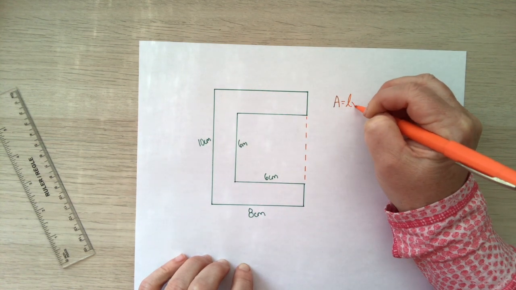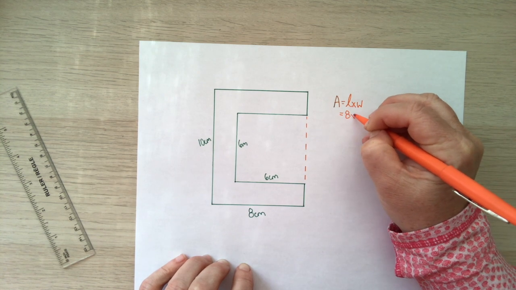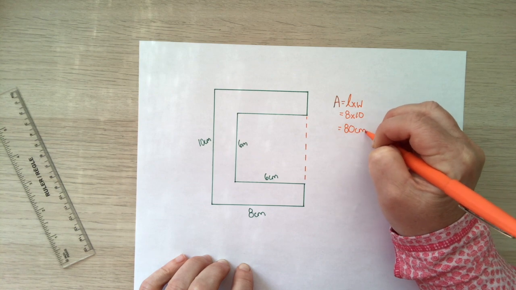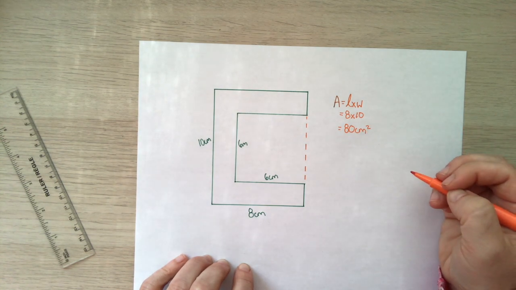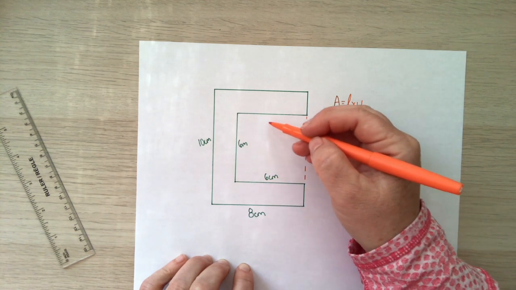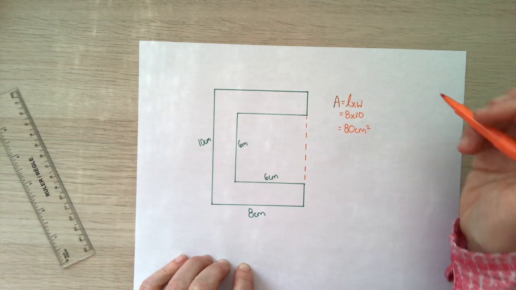Area equals length times width. 8 times 10, which equals 80 centimeters squared. Then what you can do is find out the surface area for this piece here and take it out of 80 centimeters squared.